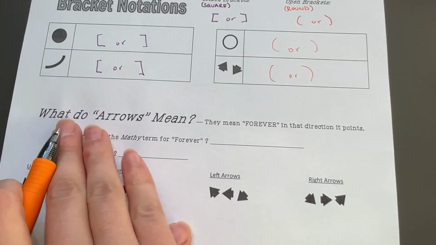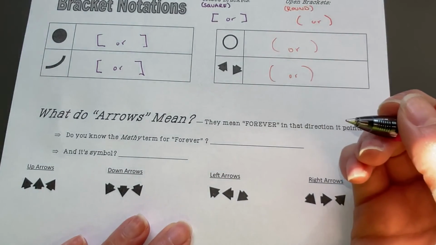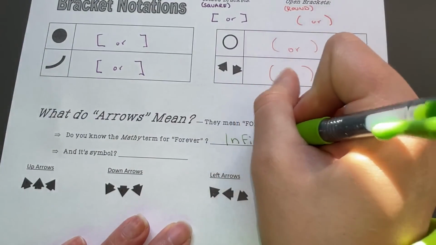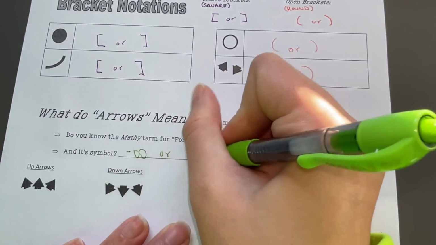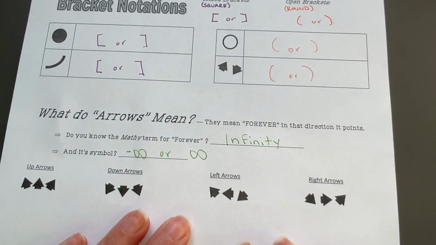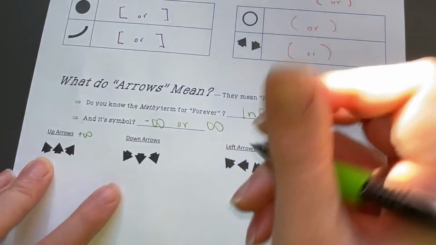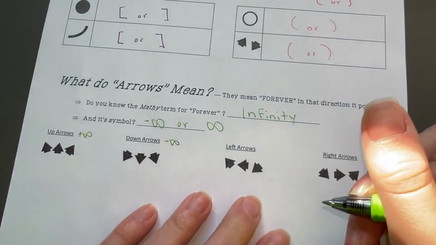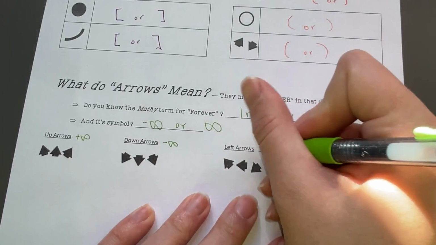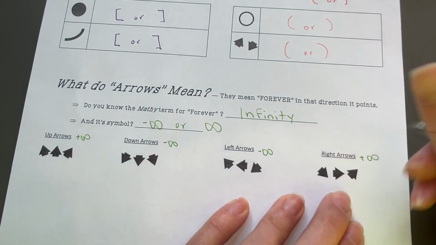The next bit is, what do arrows mean? So they mean forever in the direction that it points. And do you remember what the mathy term for forever is? So it's infinity, and we can write it as a negative infinity or a positive infinity. And here's all the different arrows. So up arrows are positive infinities. A down arrow that looks like this is going to be a negative infinity. If we have arrows going to the left, that's going to be a negative infinity. And if we have arrows going to the right, we're going to have a positive infinity.